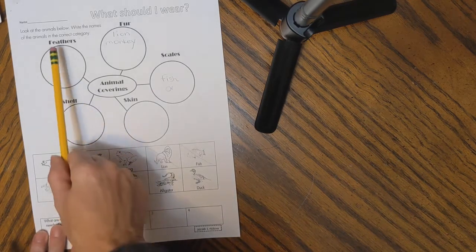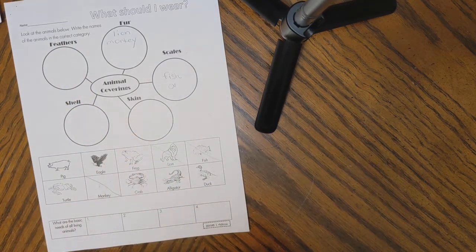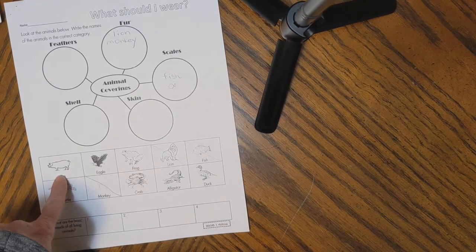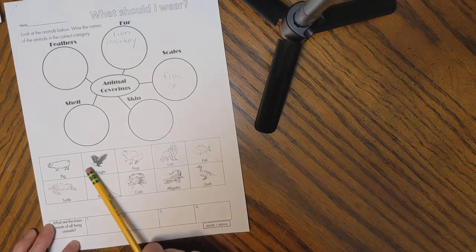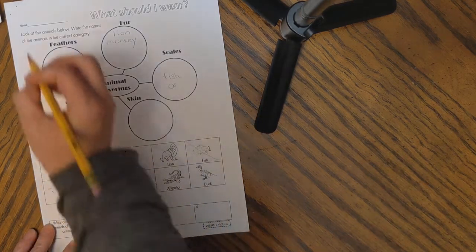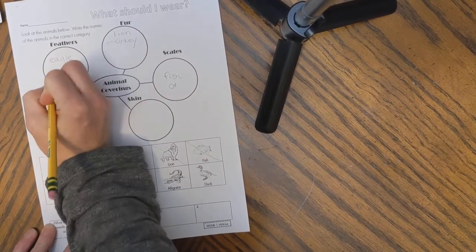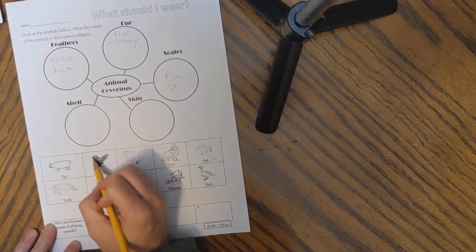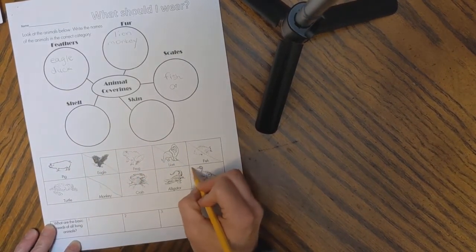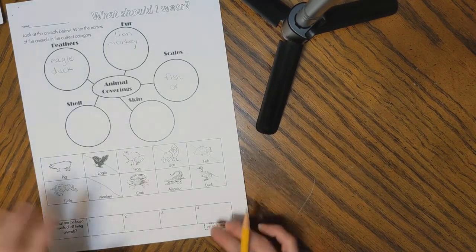So let's look at feathers. Which animals have feathers? Does a pig have feathers? No, it doesn't. How about the eagle and the duck? So I'm going to write eagle, and I'm going to write duck. And then, like I said, you don't have to cross yours out if you don't want to, but it makes it easier for me to remember what I'm doing.